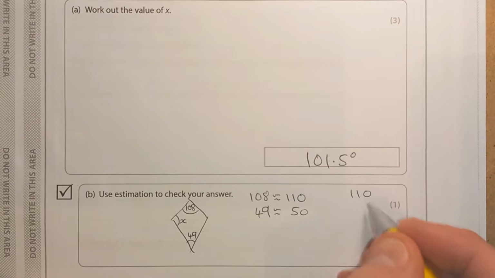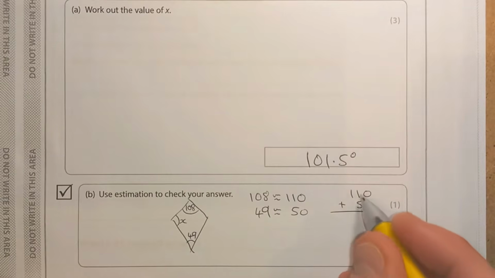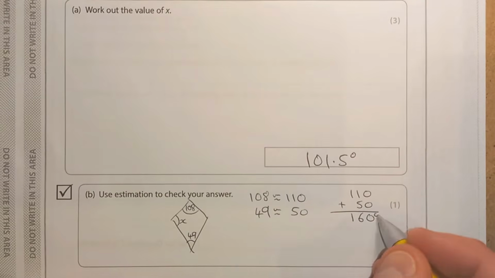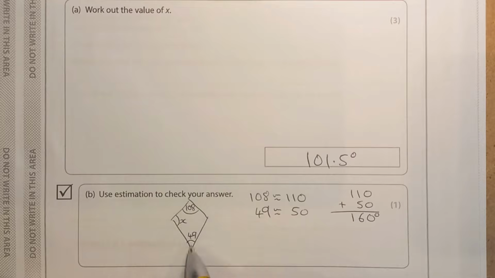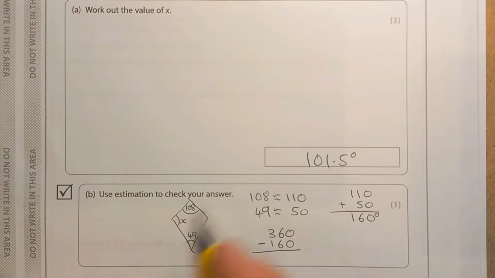So if we add these together, 0 plus 0 is 0. 1 plus 5 is 6. 1 plus nothing is 1. So we've got 160 degrees for these two angles. So then if we take that away from 360, which are the total angles in the shape, we get 0 minus 0 is 0, 6 minus 6 is 0, 3 minus 1 is 2. So we've got 200 degrees for these two angles.